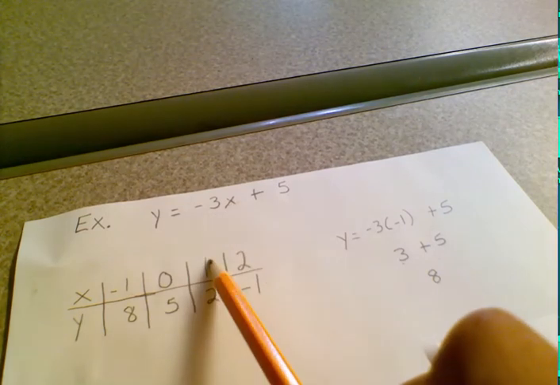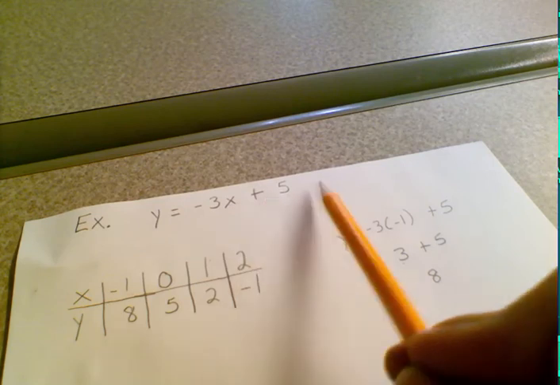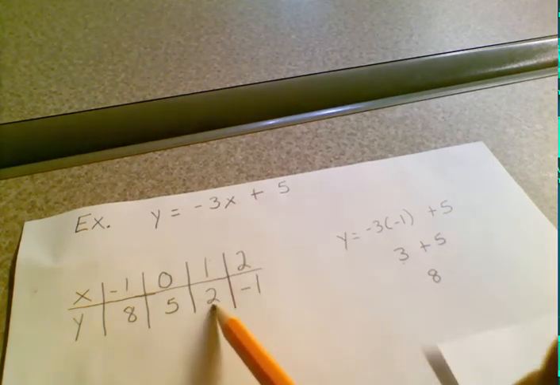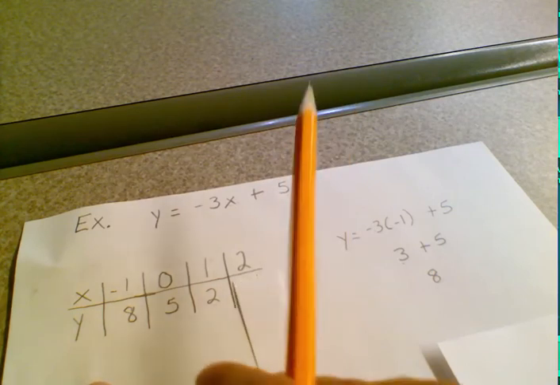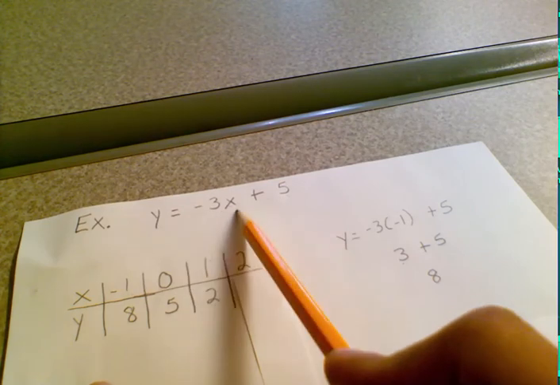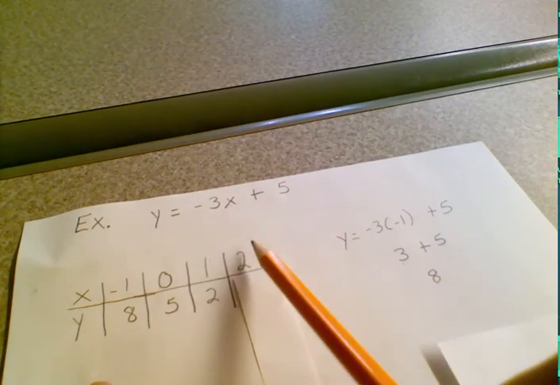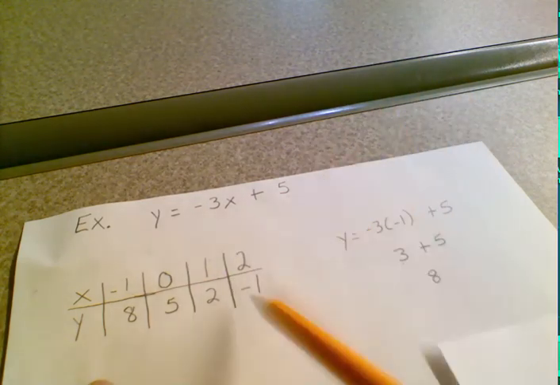Well, you would tell me that that's -3. And then -3 plus 5 would be +2. And then finally my last value, I have x is 2. What's -3 times 2? You would tell me that's -6. And then -6 plus 5 is -1.